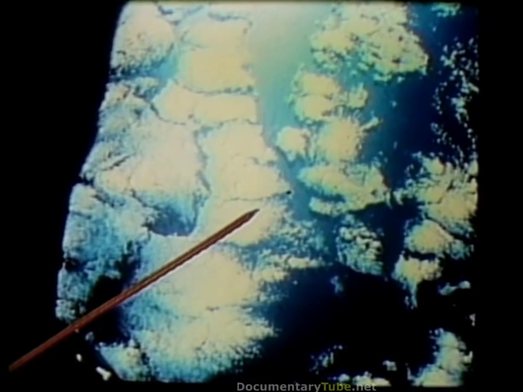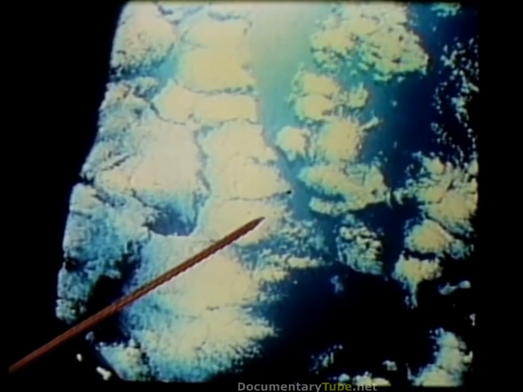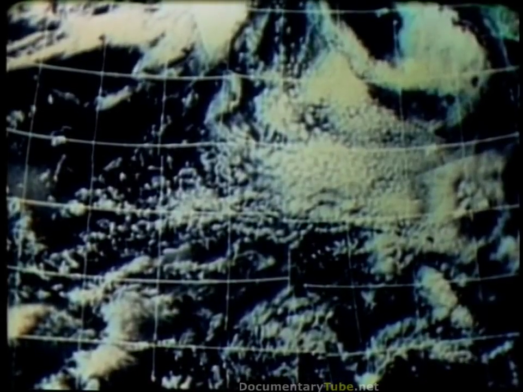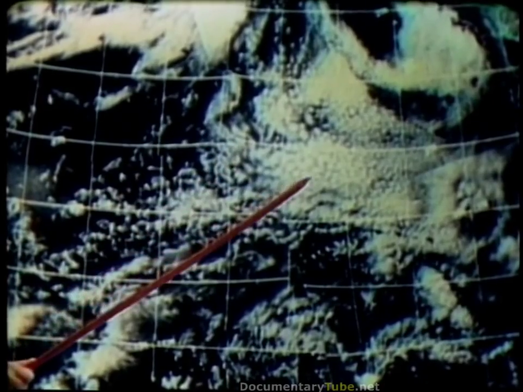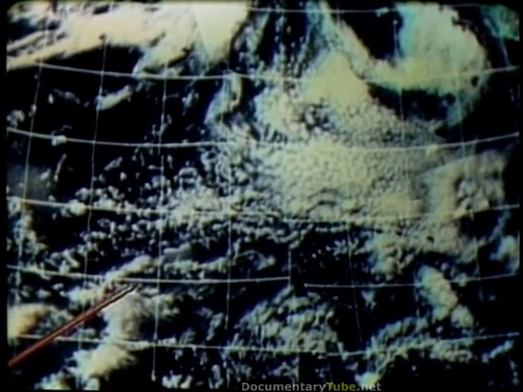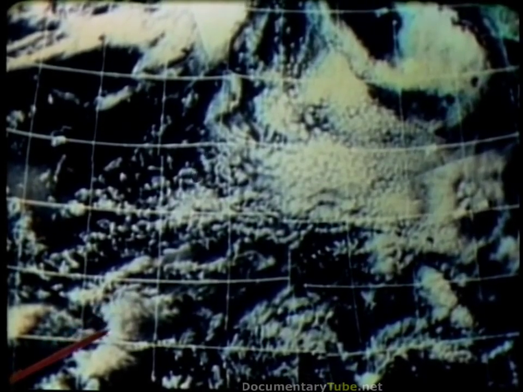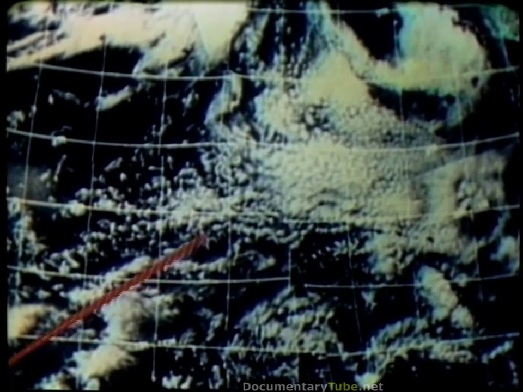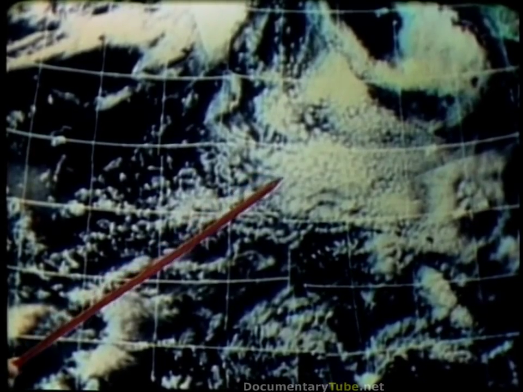Here we have open cells over northern Europe. Here we have open cells forming over the North Sea. This is a closed cellular cloud pattern. When we identify this pattern, we are looking at stratocumulus clouds. Compare the stratocumulus clouds in this region to the cumulonimbus clouds in this region. The cumulonimbus clouds have sharp and fuzzy edges, while the stratocumulus clouds have no sharp and fuzzy edges.